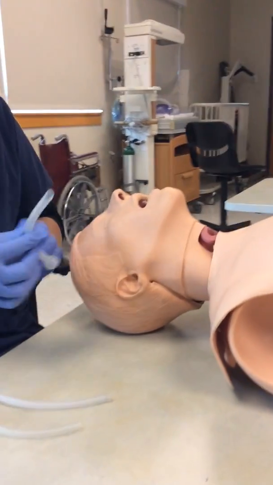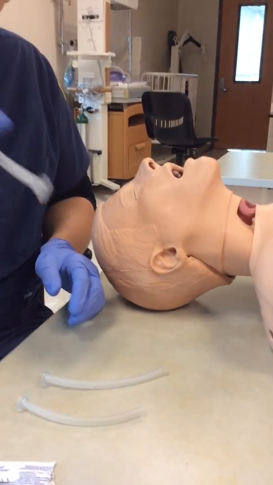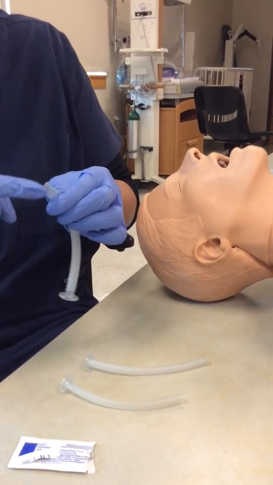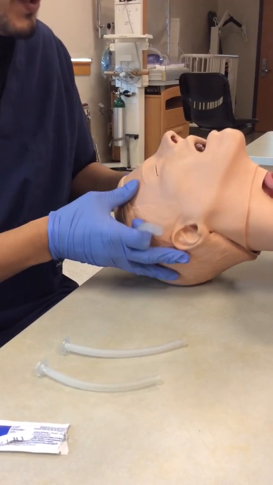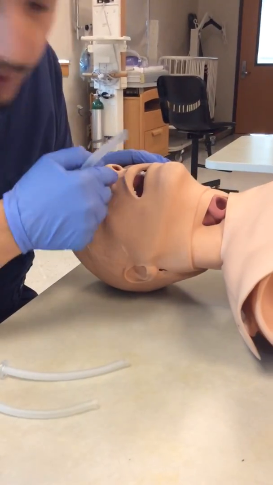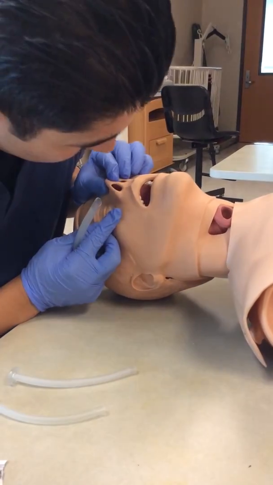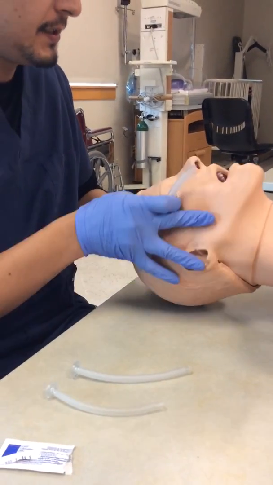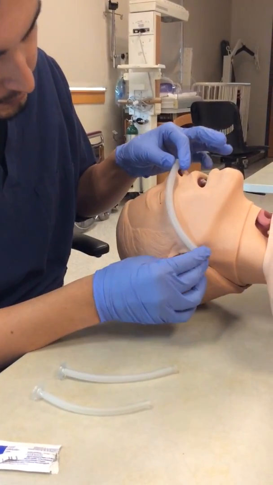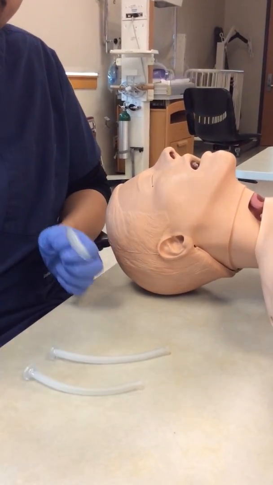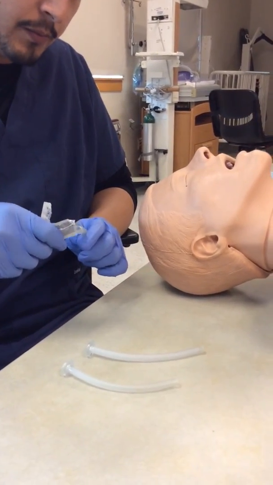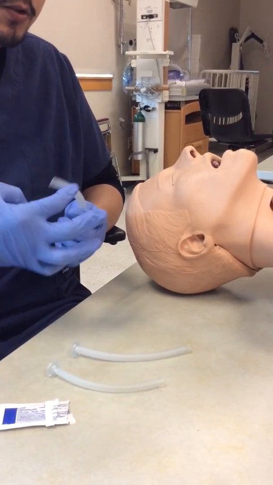And it's also important to choose an NPA that has an internal diameter smaller than the patient's nare. So this guy has some pretty big nares, so we're going to use this size NPA, and as you can see, it also fits. So before you begin, you're going to want to lubricate your NPA so it's easier to insert.